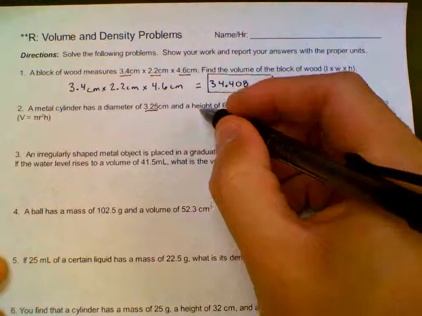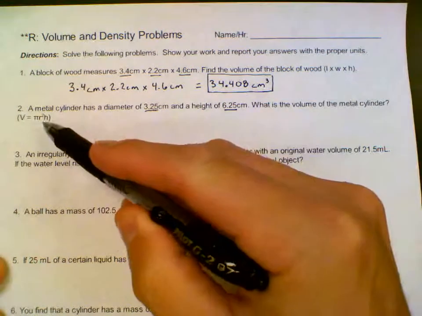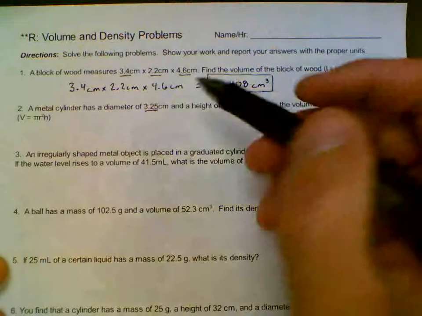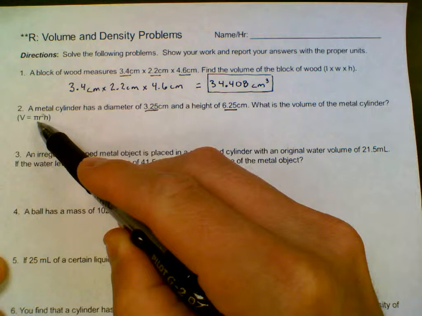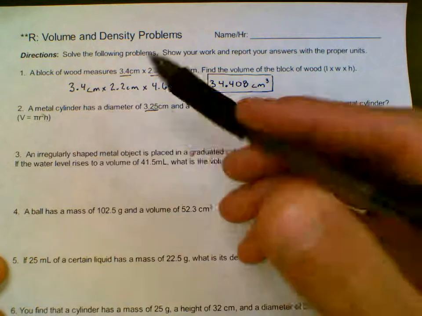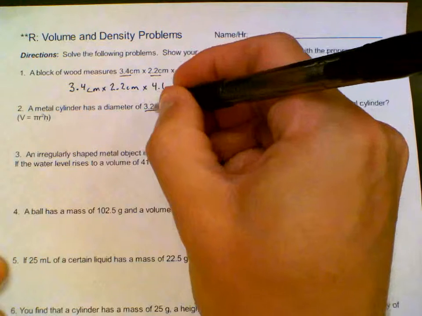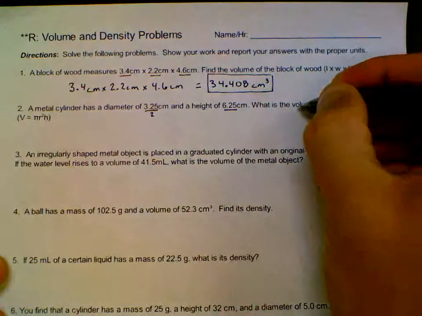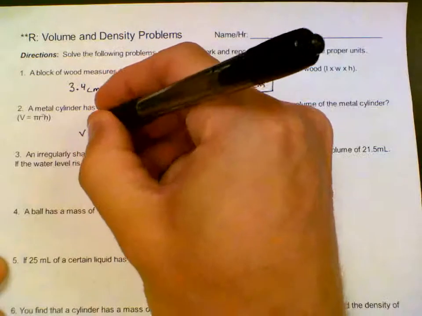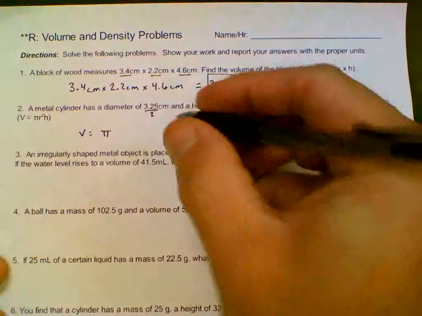The next problem, a metal cylinder has a diameter of 3.25 centimeters and a height of 6.25 centimeters. Height is another word for length if you happen to have a formula that says length. The formula says pi r squared times height. R is radius. This is diameter. A radius is half of a diameter, so we're going to need to take 3.25 and divide it by 2.